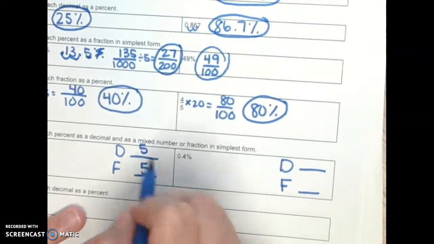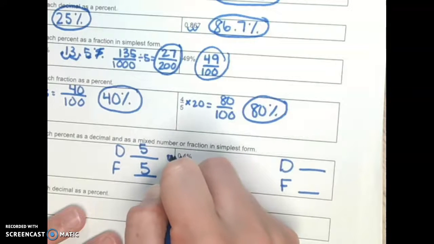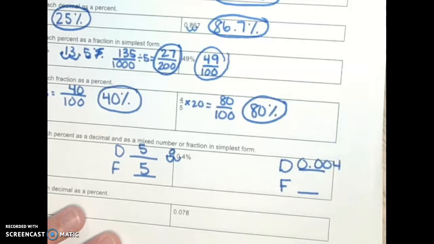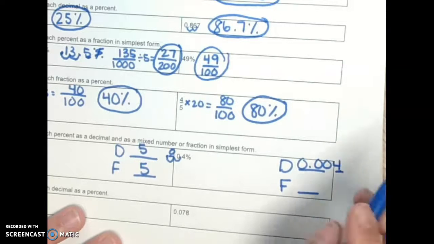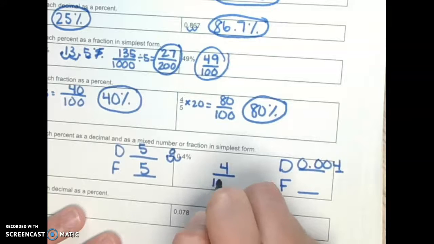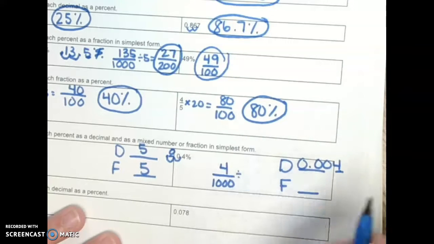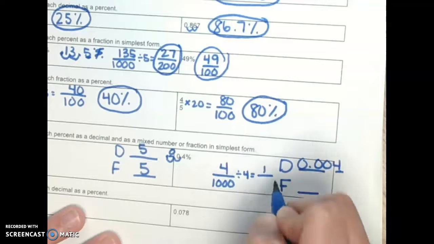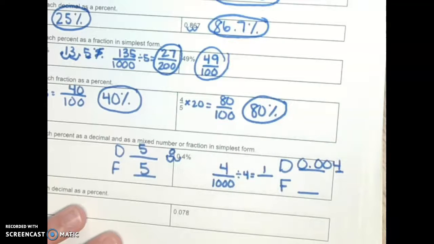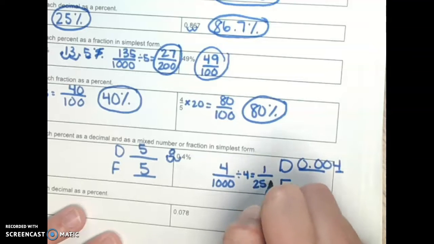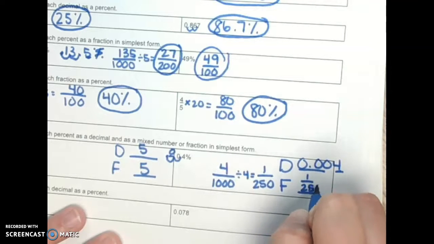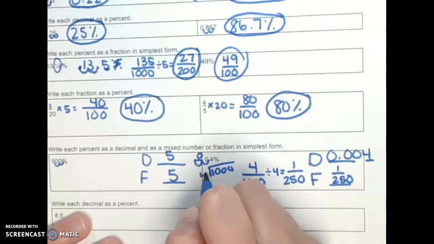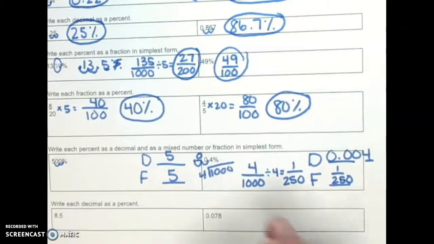Okay, the decimal's already there. I need to move it 2 times to the left. So 1, 2. In this blank, I'm going to write a 0. So our answer is 0.004. And our fraction, our 4 is in the thousandths place. So 4 over 1,000. I'm going to simplify by 4. I get 1 over 250. If you can't do that in your head, go to the side of your paper and do 1,000 divided by 4. If you need to start by 2, that is fine.